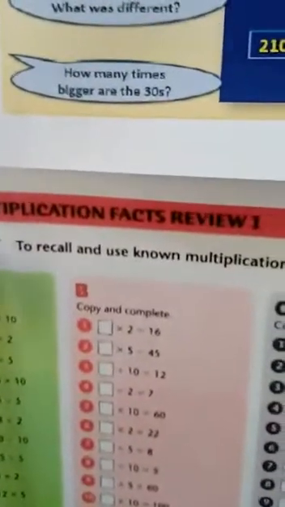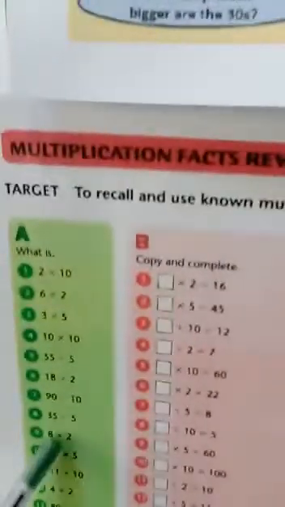And if you're really thirsty for pushing yourself, there is an extension sheet, multiplication facts review. Number A is easier, B is mid, and C is more challenging. Okay, good luck.